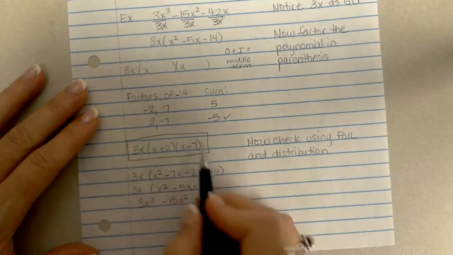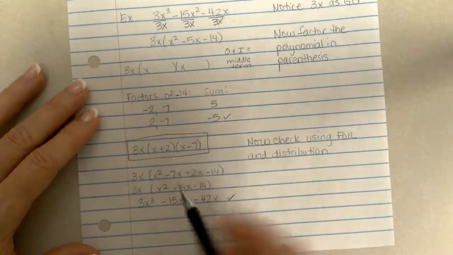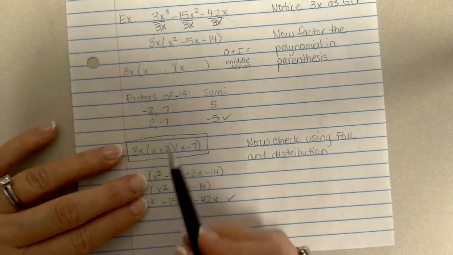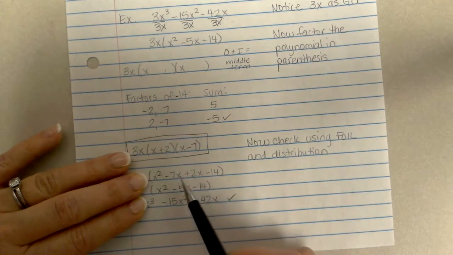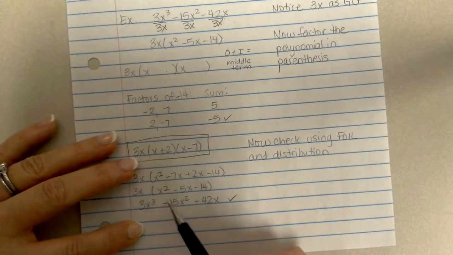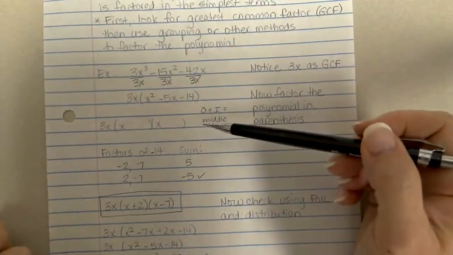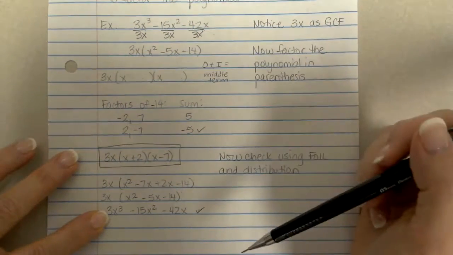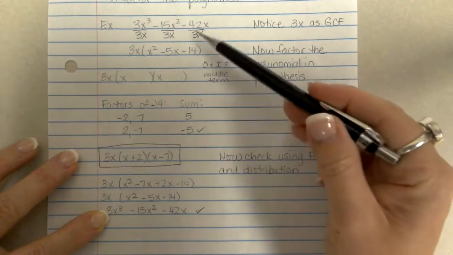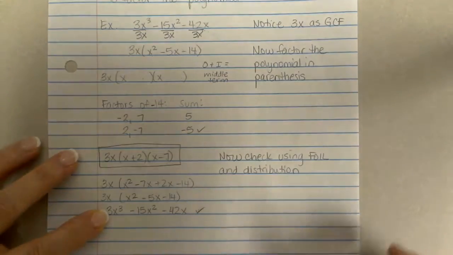All right, so now I think I have it completely factored. Let's go ahead and check it using FOIL. So when you FOIL out the two binomials, you get these terms, and you can combine the like terms. Then you distribute, and if you'll notice, my final answer is the exact same as what I started with, and that is the goal. When you factor it out, again, it's supposed to be the same value as what you started with. It's just in simpler form.